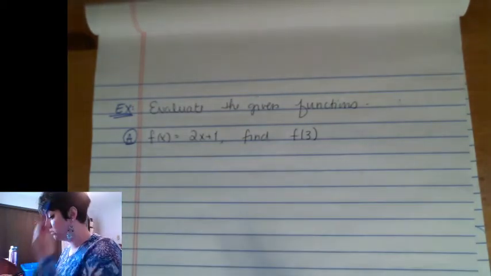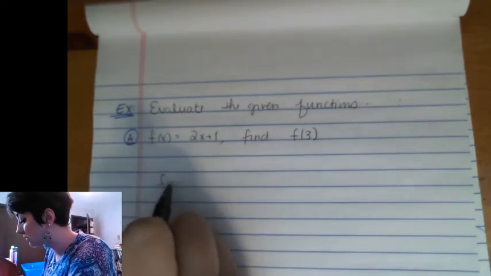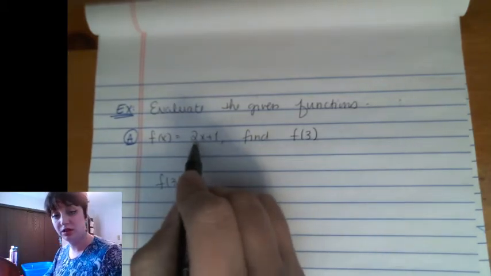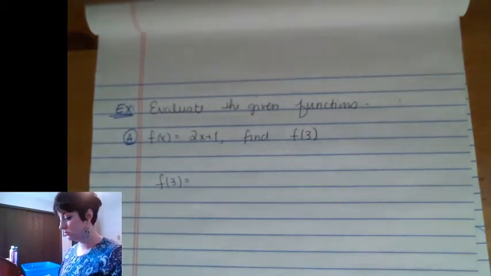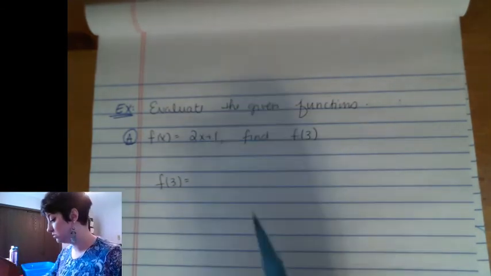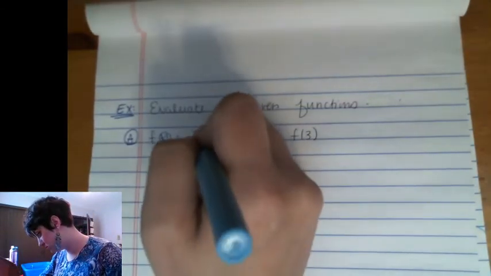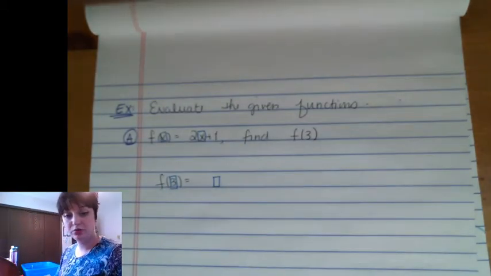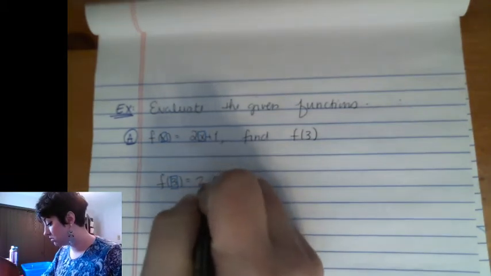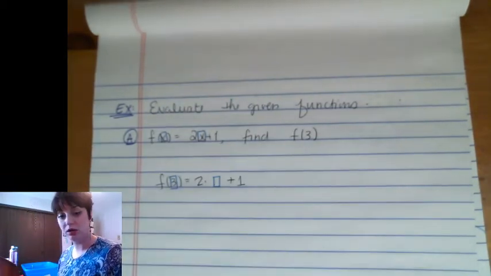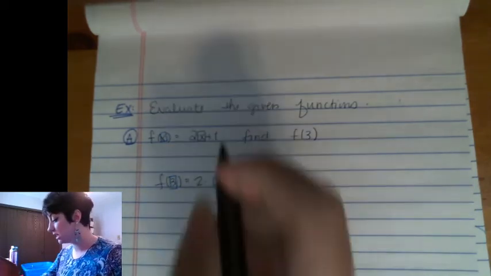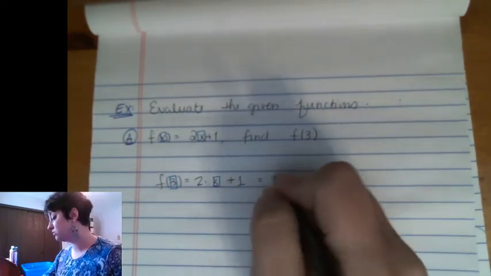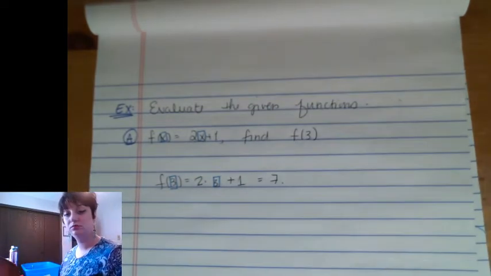So my solution is f of 3. F takes in your input, multiplies by 2, and adds 1. So maybe it's helpful: whatever your input is, multiply it by 2, and add 1, right? In this case, the input is 3. So I get 6 plus 1 is 7. Done. That's it.